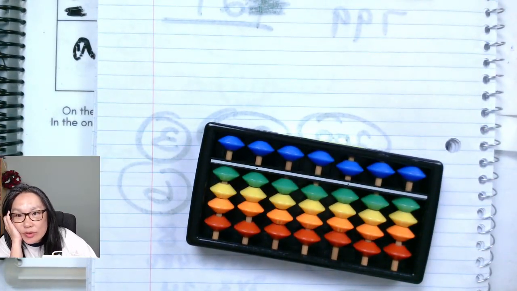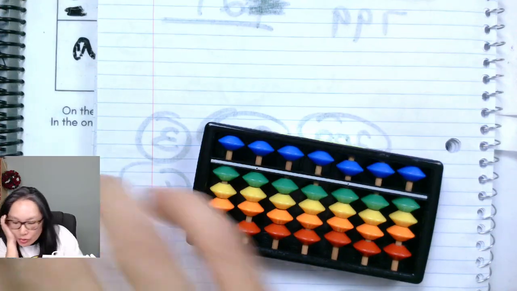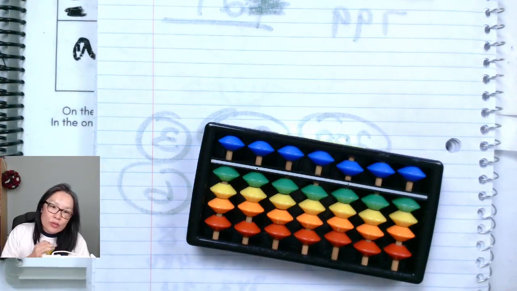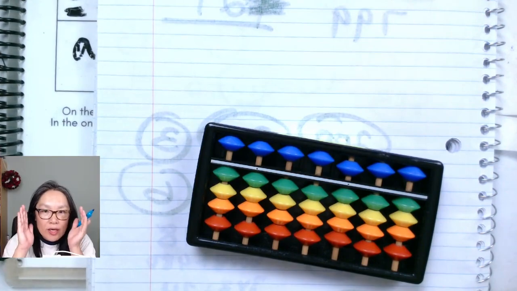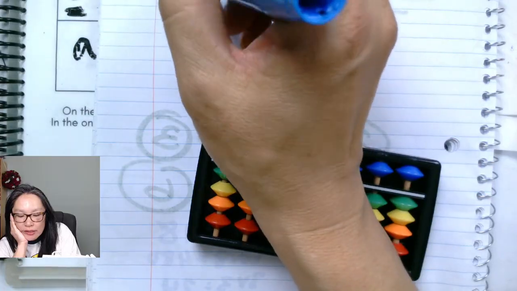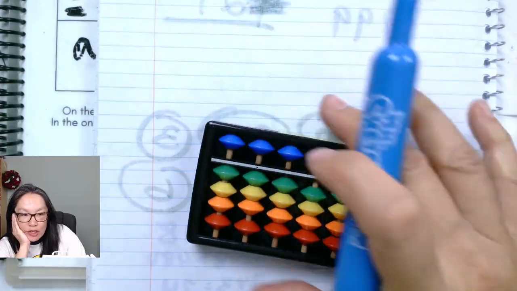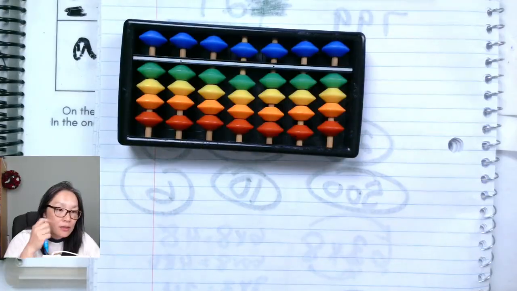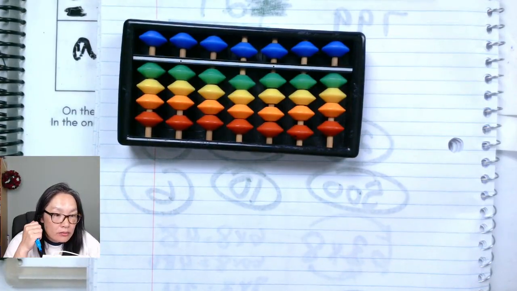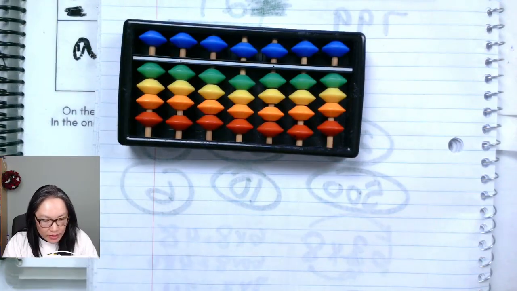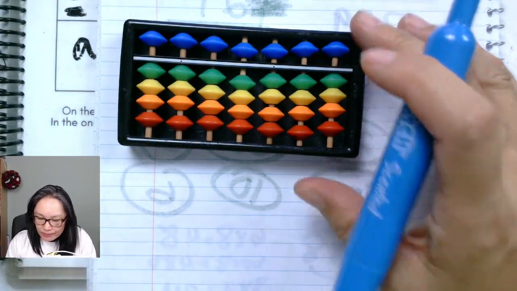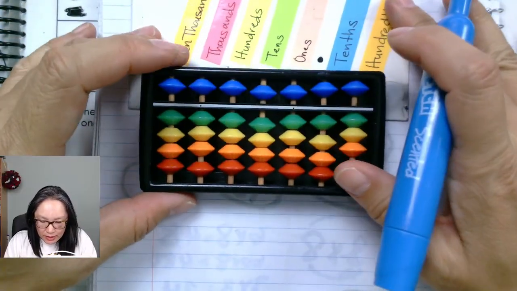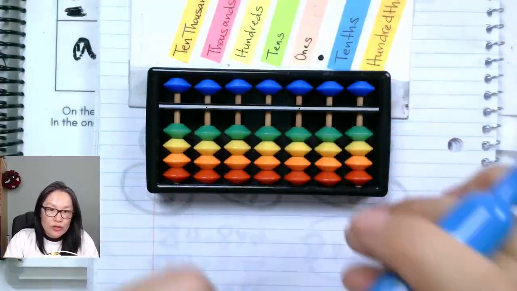So what we're going to do again, we're going to understand how to do multiplication. When we do multiplication on the abacus, we're trying to make sure we understand where we're going to put our place value. So we can do another one, 94 times 4. We can do it with labels, but we don't want it to be a crutch, right?